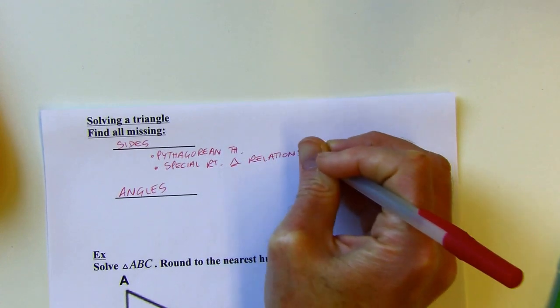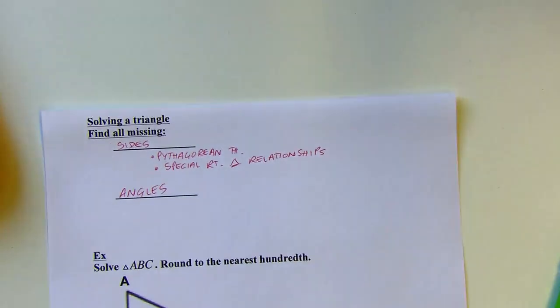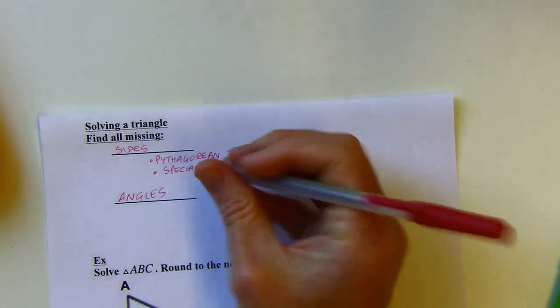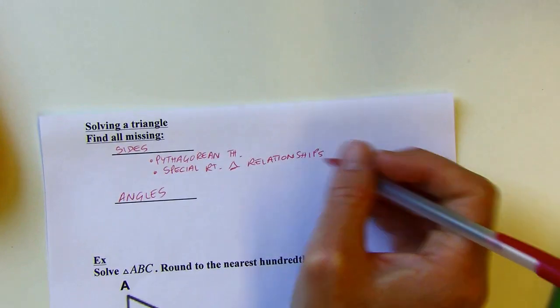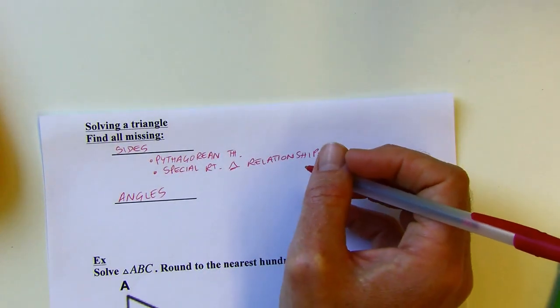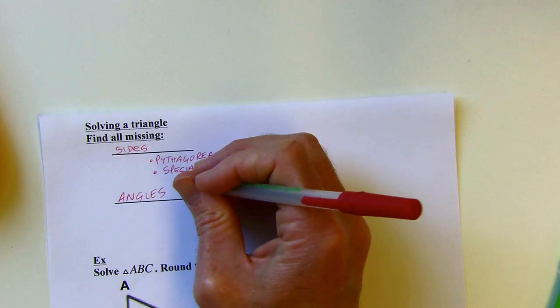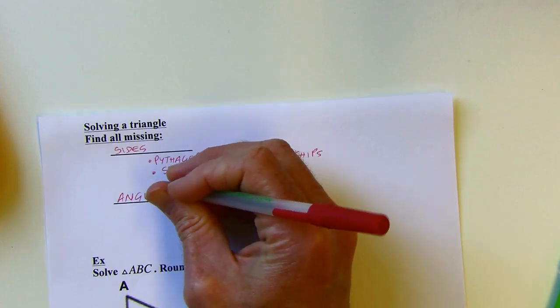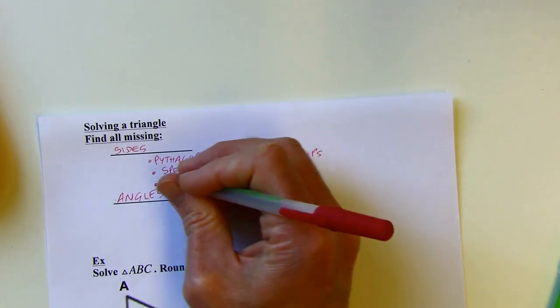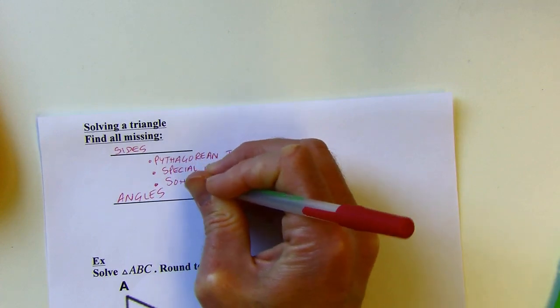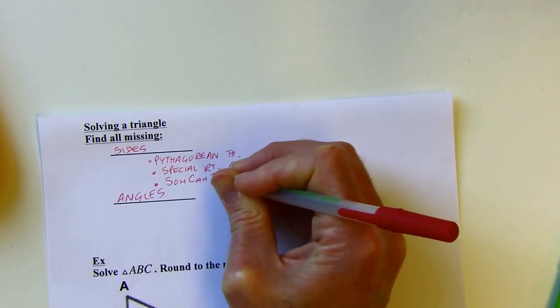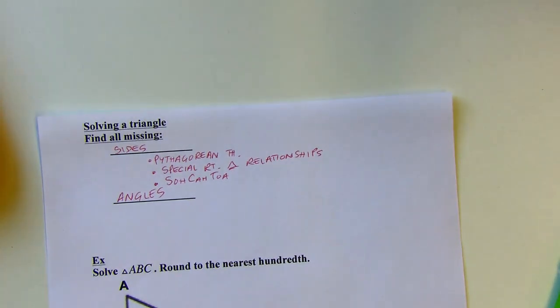Like a 45, 45, 90, even if you don't have two of the sides, you can figure out the other ones by multiplying by the square root of 2. Or you could do the same thing with a 30, 60, 90. Take the short leg times root 3, and that will give you the long leg. Or the short leg times 2 will give you the hypotenuse. And then SOHCAHTOA. If you don't have a special right triangle and you don't know two of the three sides, you can still use SOHCAHTOA if you've got enough information.